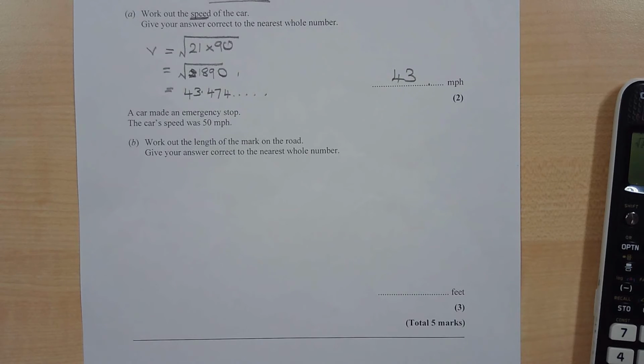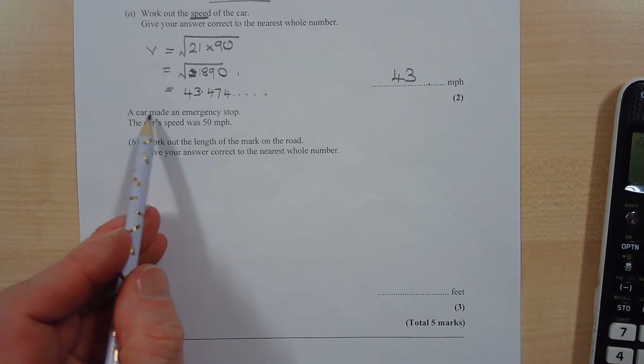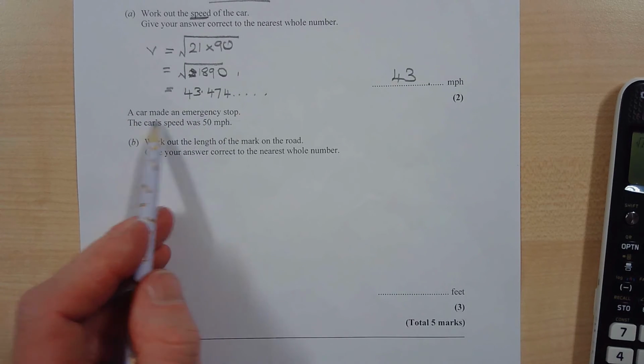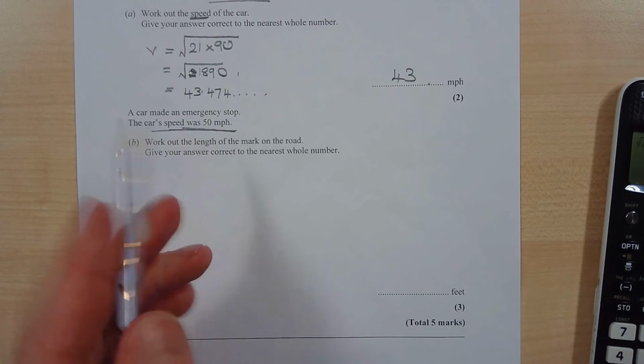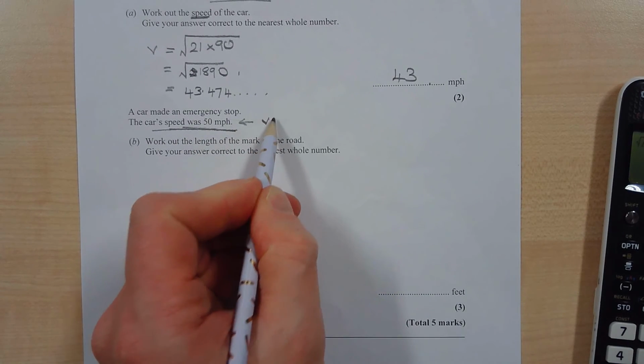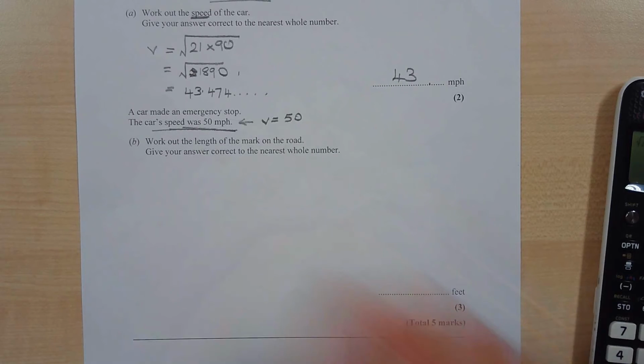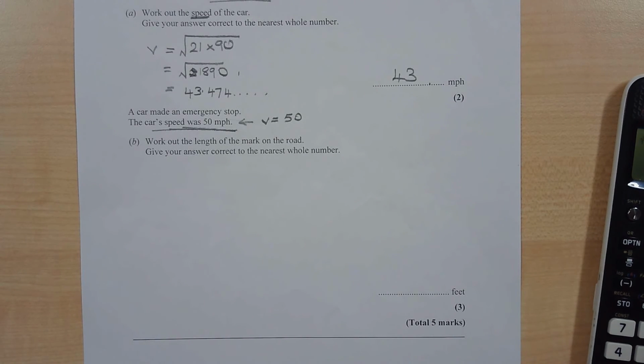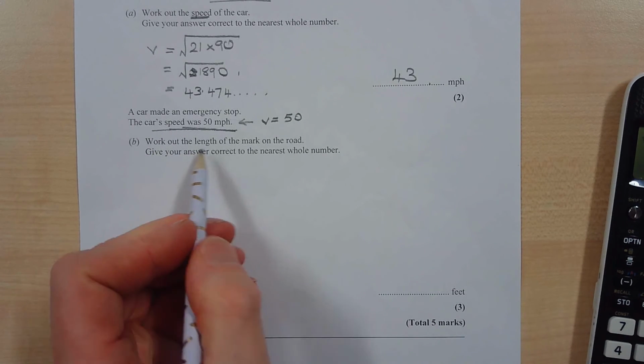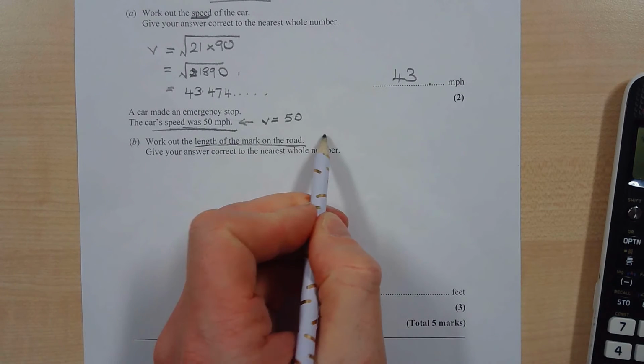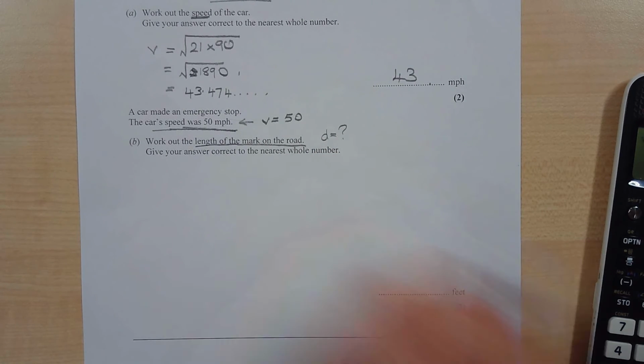Okay, let's have a look at this question now. Part B, it says the car makes an emergency stop. The car's speed was 50. So on this part of the question, they're giving us the other bit of information. They're telling us that V equals 50. And they want us to work out the length of the mark on the road. So they want us to work out D.